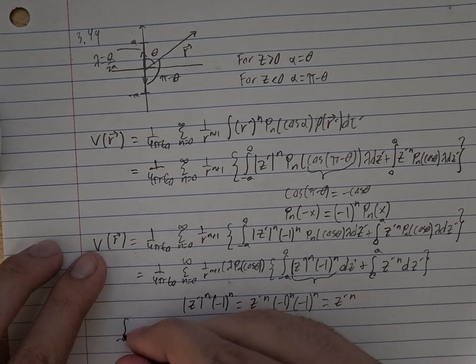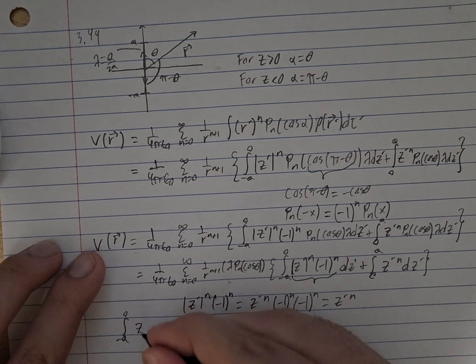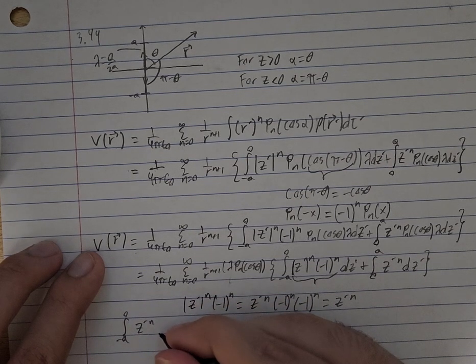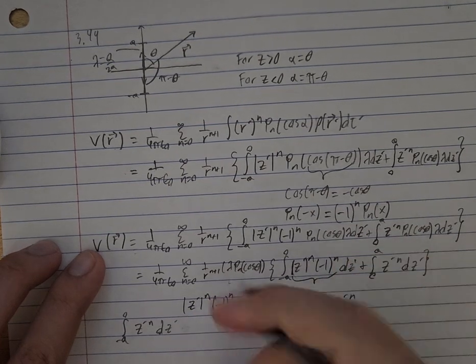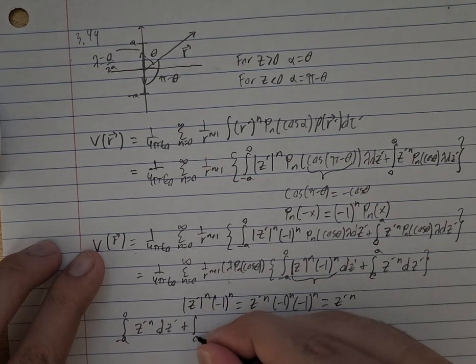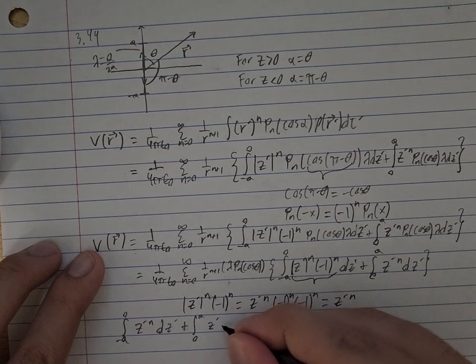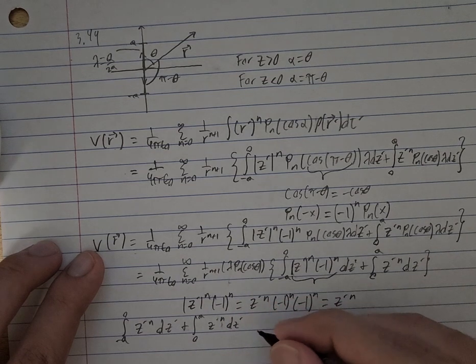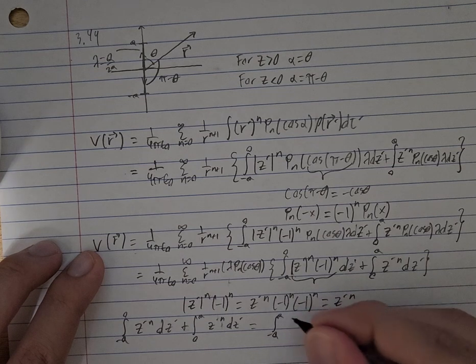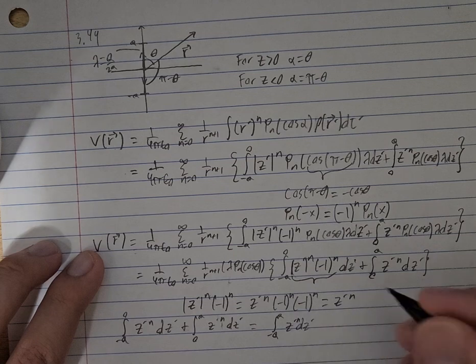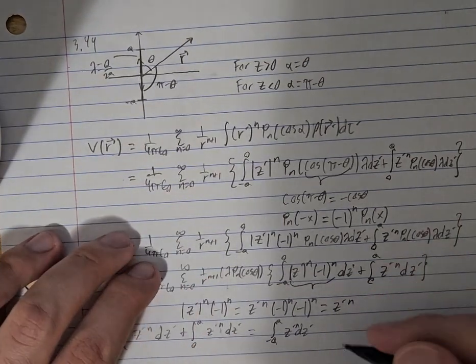Just write it all out here. Negative a to 0, z prime to the n, dz prime, plus 0 to a, z prime to the n, dz prime would be equal to negative a to a, z prime to the n, dz prime.